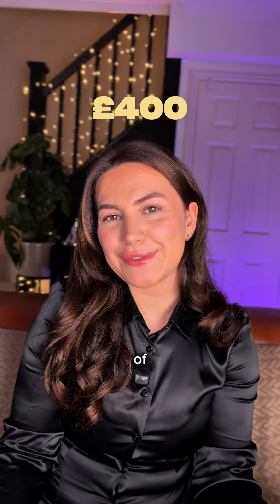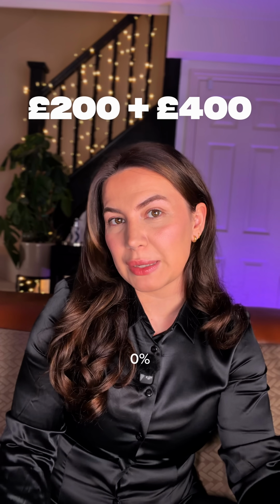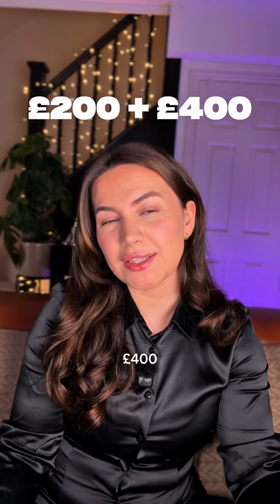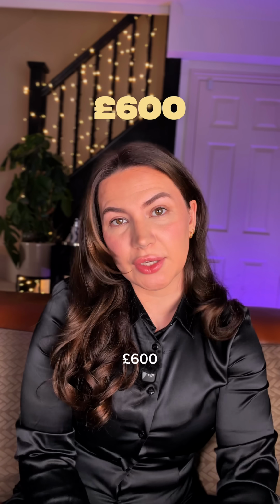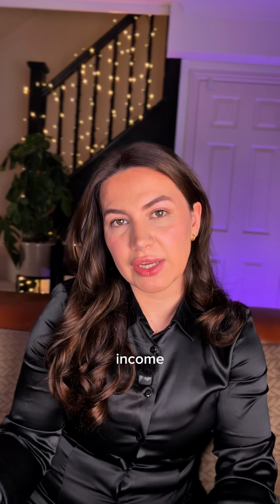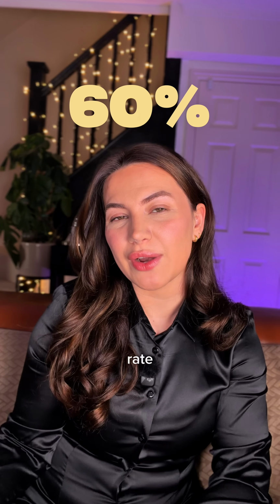Then it's just a case of simple maths. You take the £200 extra tax that you've got from the withdrawal of your 0% bucket, and you add that to the £400 that we've just calculated from your extra income that you've earned. And when you add them together, you get £600. This means you've paid £600 tax on £1,000 of income. And when you divide 600 by 1,000, that gives you an effective tax rate of 60%.